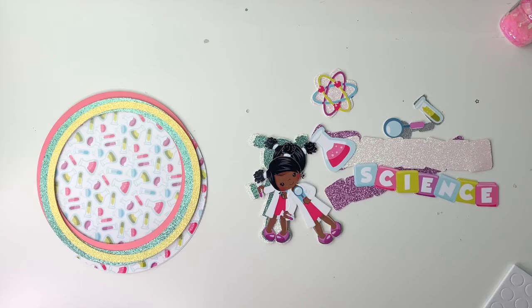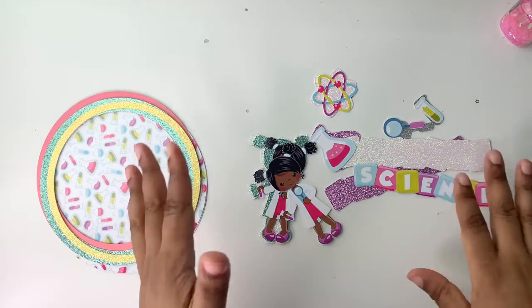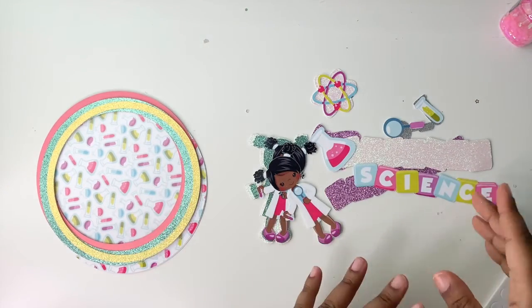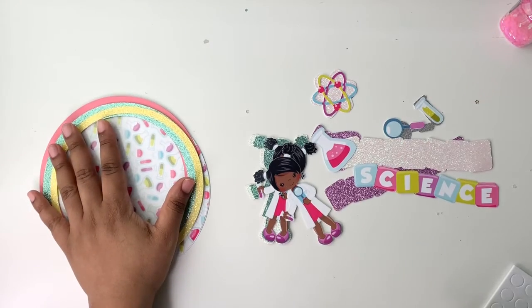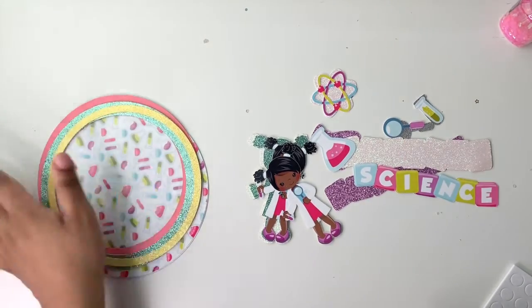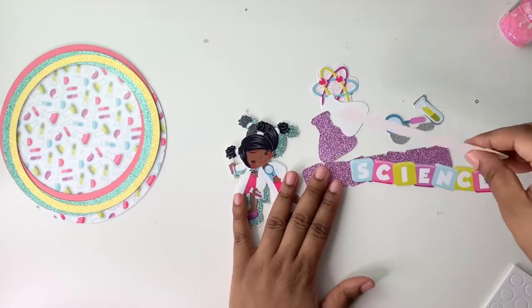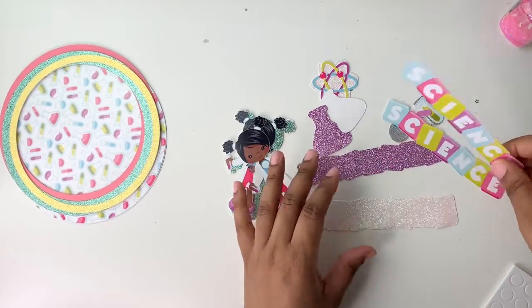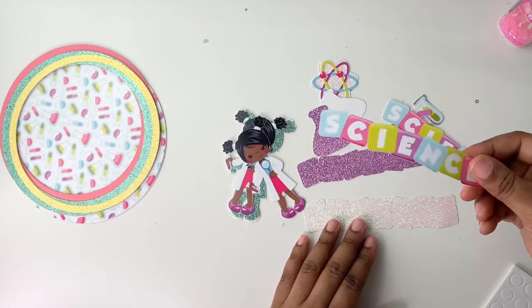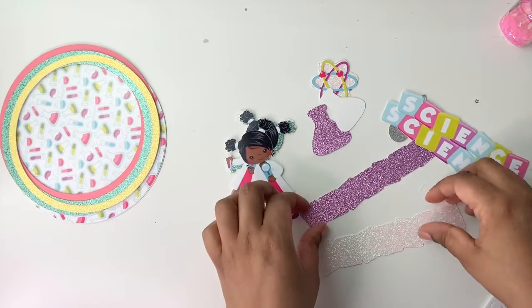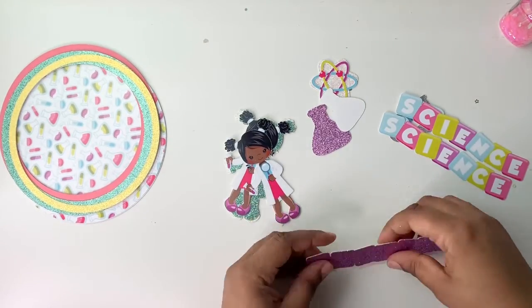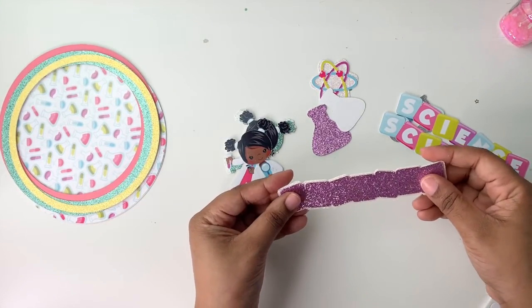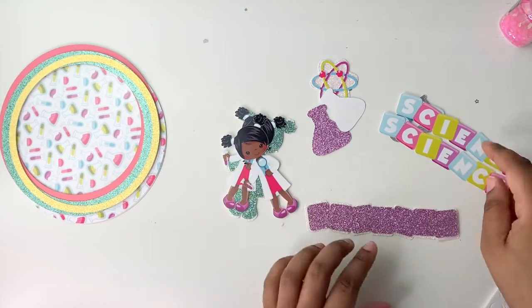Now that we have all of our layers cut, we're going to assemble all of this and then move on to the base of the topper, which is the shaker piece. So we're going to start with this. We did 3 layers. So this is going to go in the middle of here, then this, then this.